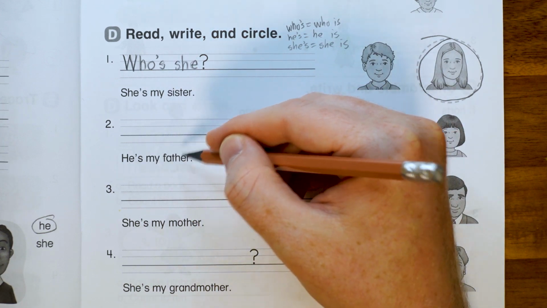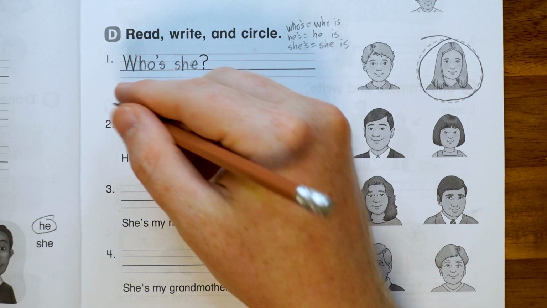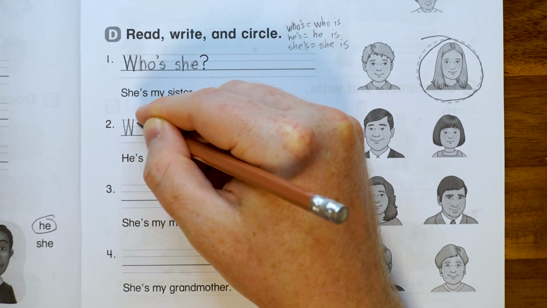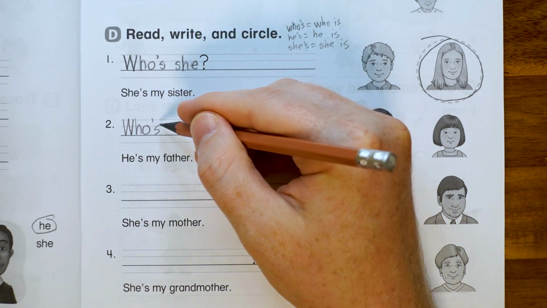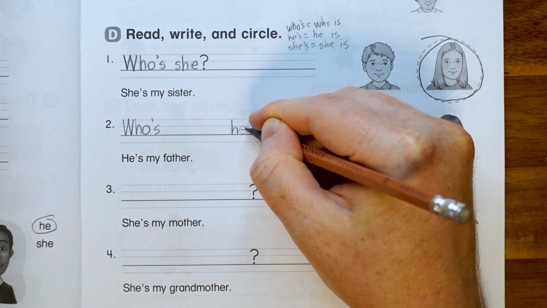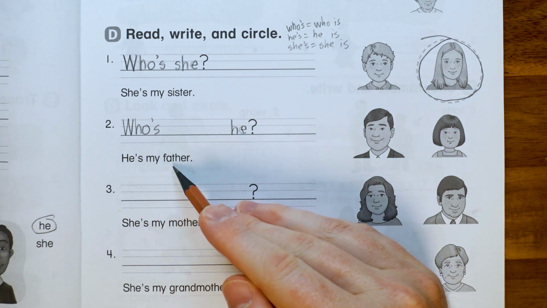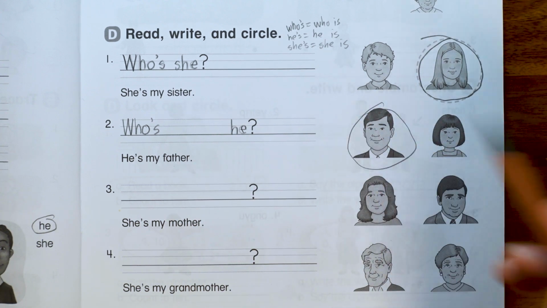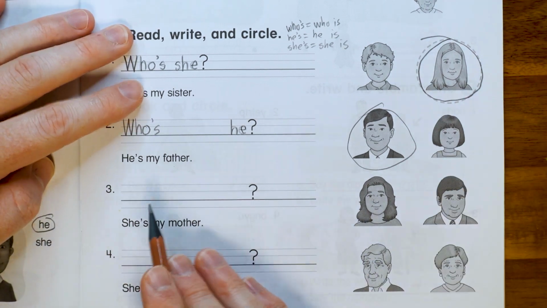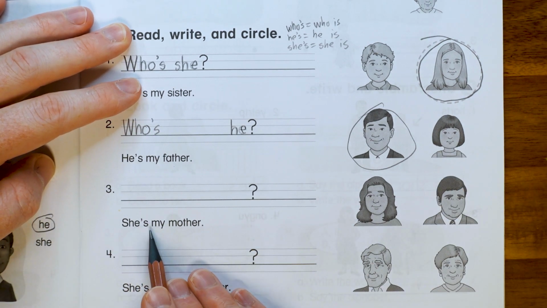He's my father. Okay, we want to know about a person, so we have to write who. W, big W, H, O, apostrophe S. Who's he? He's my father. Circle the father. Number 3, she's my mother.